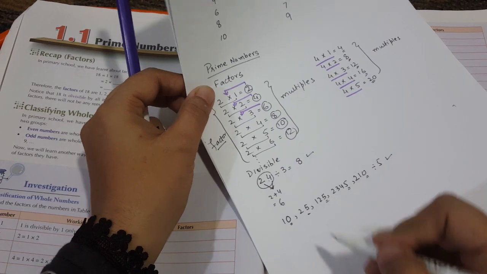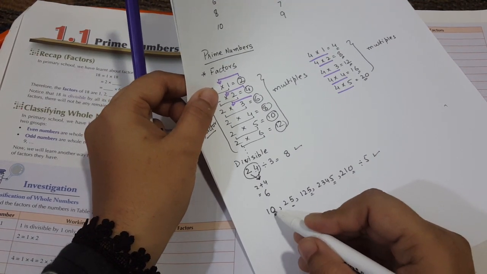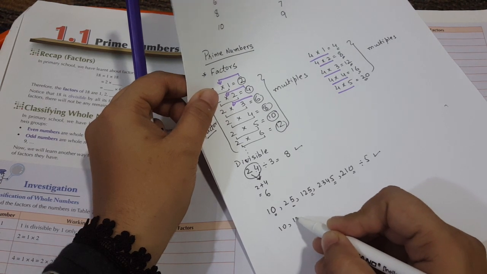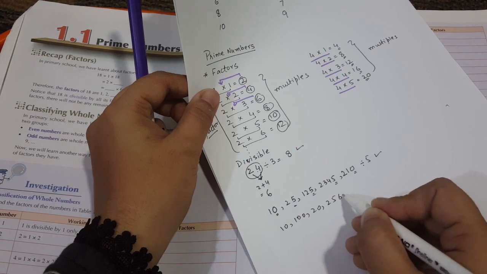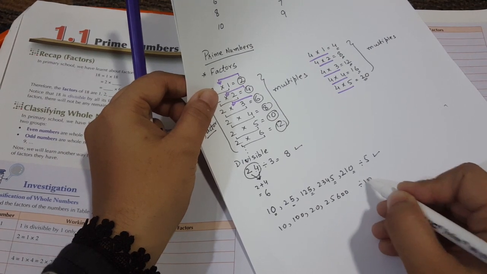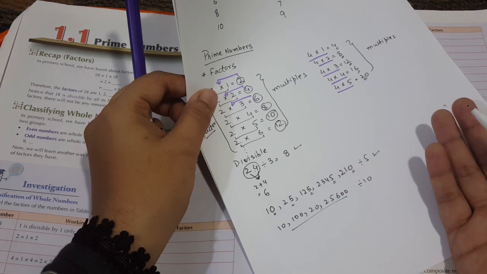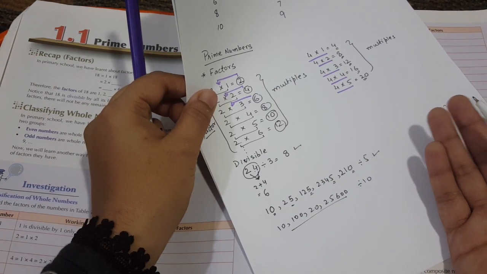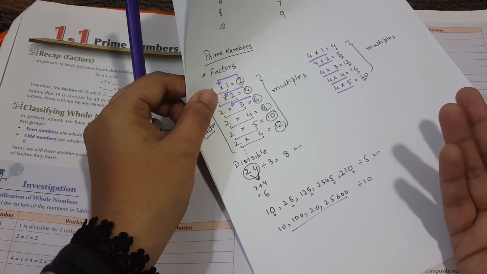Okay? Now, the numbers which end with 0 only are divisible by 10. So, we also have divisibility tests for 11, 13 and so on.